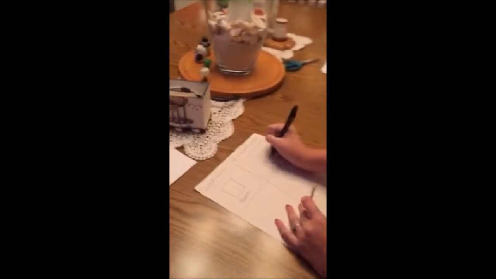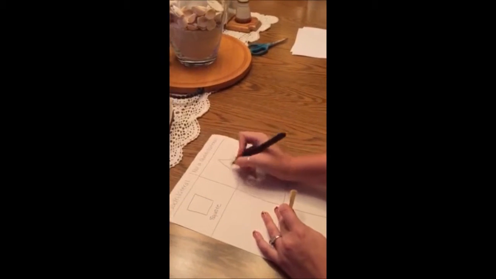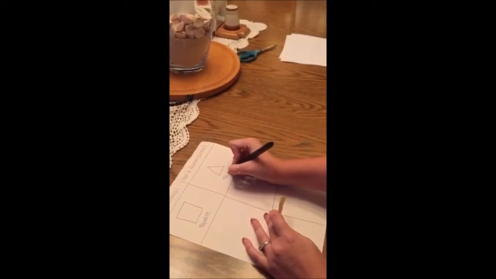Next, if I pick up this chip, I can see that it's not a quadrilateral because it only has 3 sides and 3 angles. A shape with 3 sides and 3 angles is called a triangle.